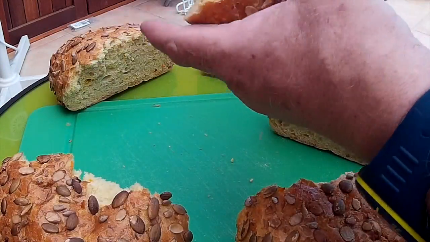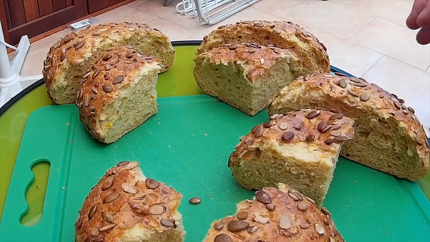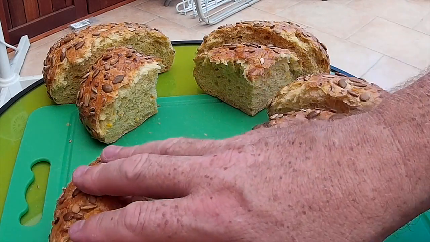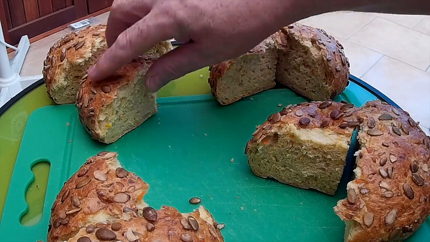So she ended up with 4 quarters, and each of the people got an extra quarter of a loaf. So in the end, what did they have? They all ended up with a half of a loaf each and a quarter of a loaf each.